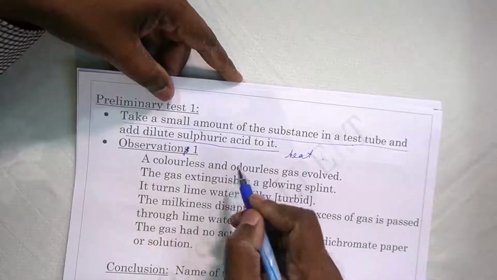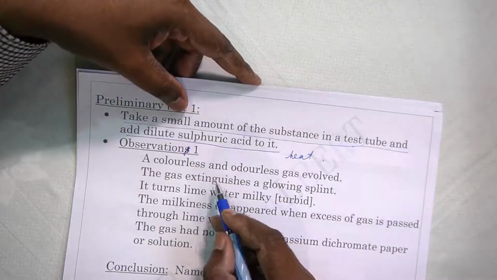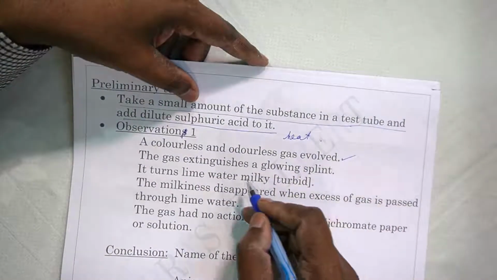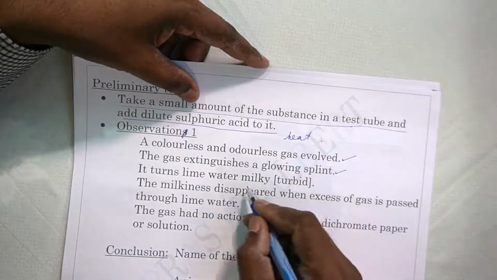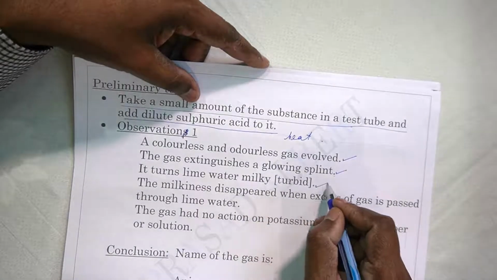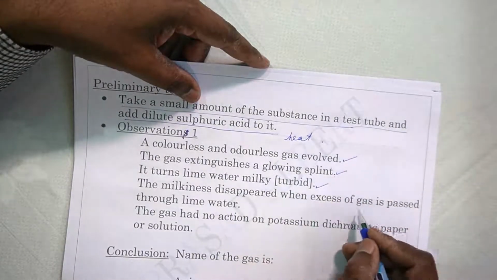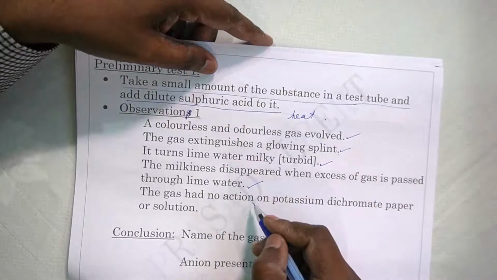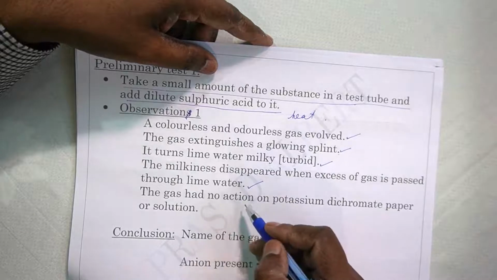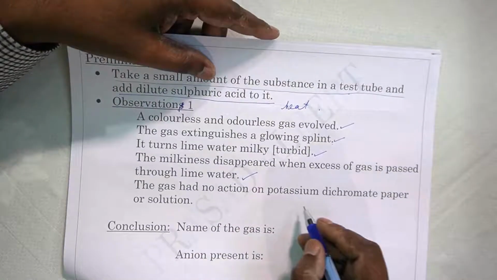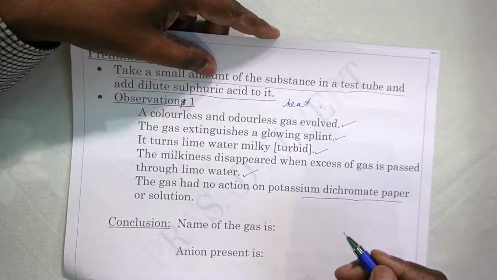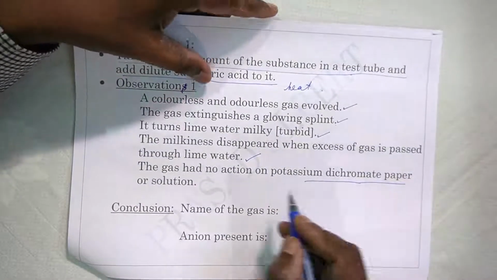Observation 1. The first observation is a colorless and odorless gas evolved. The gas extinguishes a glowing splint. The gas turns lime water turbid or milky, and the milkiness disappears when excess of the gas is passed through lime water. So these are the qualities of the gas: a colorless, odorless gas which gives these tests. And the gas has no action on potassium dichromate paper. If you dip a filter paper in potassium dichromate solution and introduce it to the gas, nothing happens.